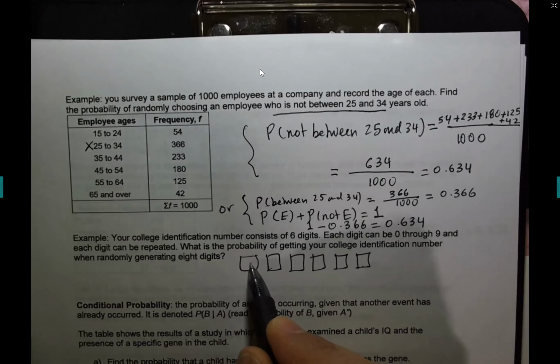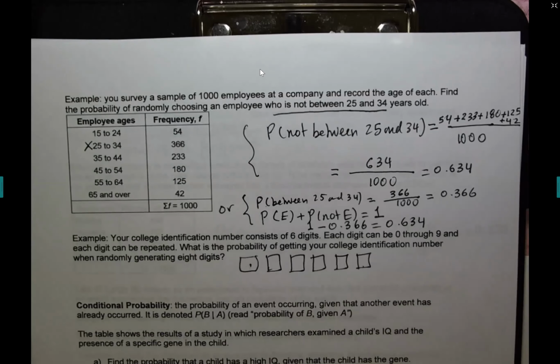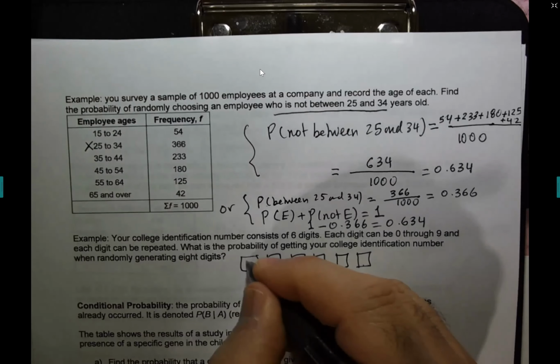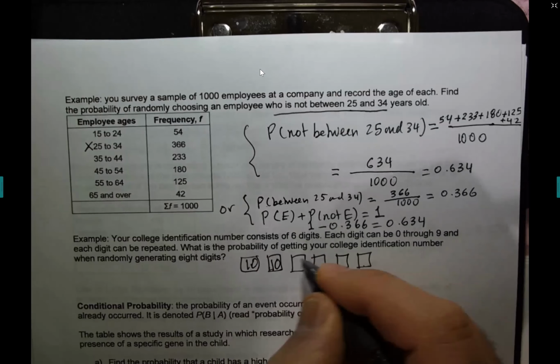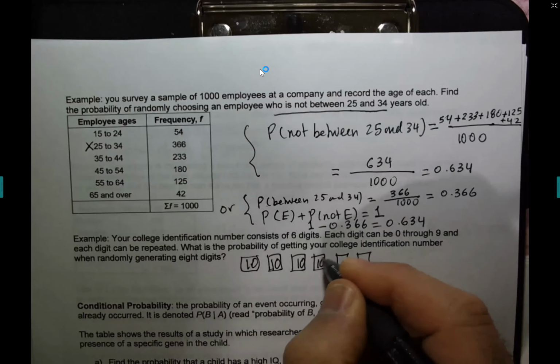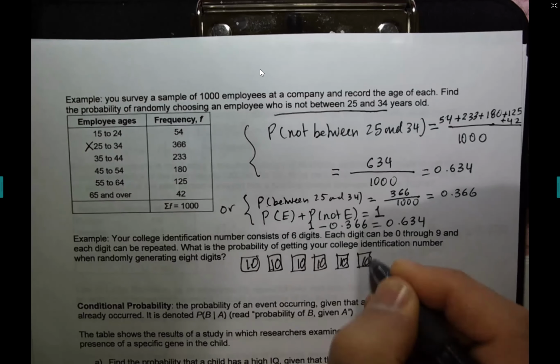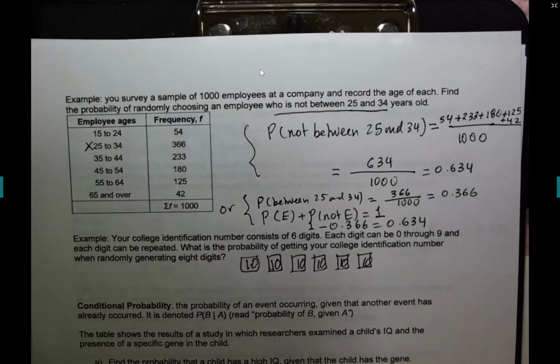10. Do you guys understand why she said 10? Because you have a 0 or 1 or 2 or 3 or 4 or 5 or 6 or 7 or 8 or 9. 10. And you guys agree with me that this could be a 10 also, 0 to 9. A 10, a 10, a 10, and a 10. All together, guys, we're doing 6 events together. How many all possible outcomes will be there? What do I do with those 6 tens?